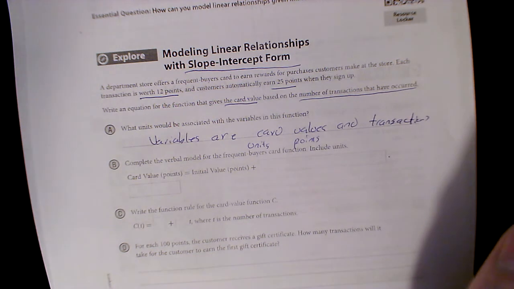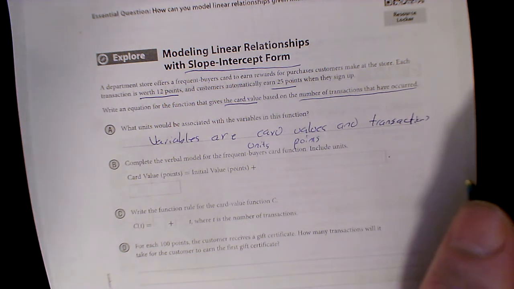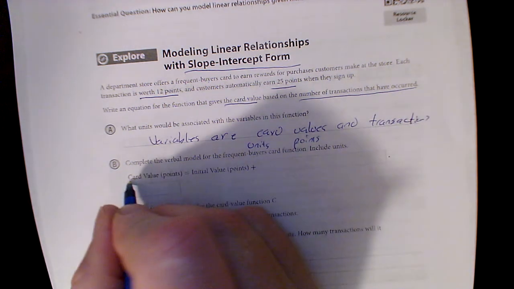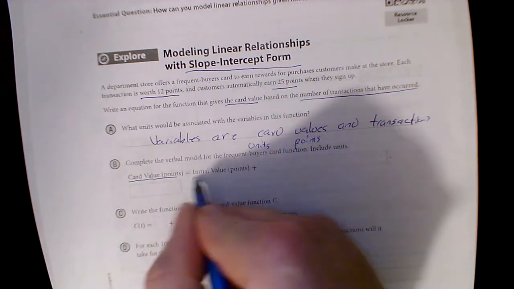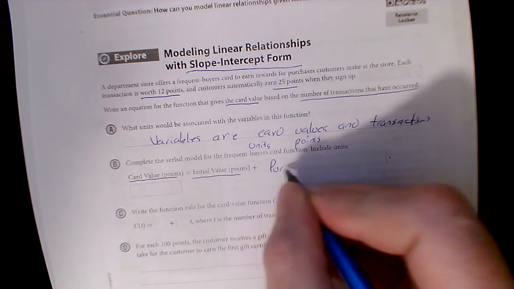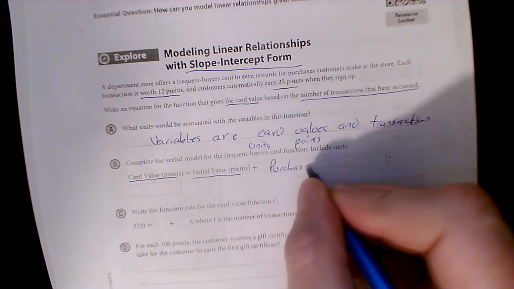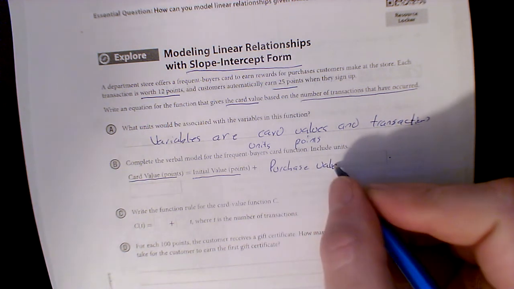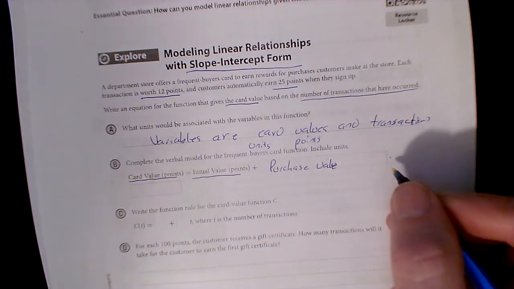Complete the verbal model for the frequent buyer card, including units. Alright, so we've got card value points equals initial value points, and then what we're going to add, we're going to say purchase value.